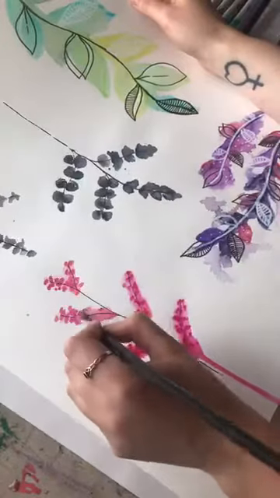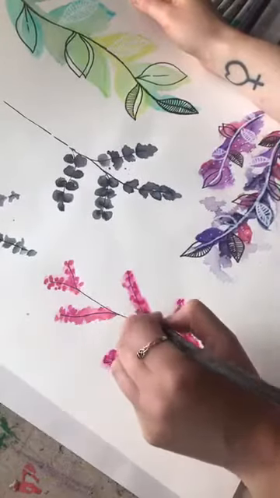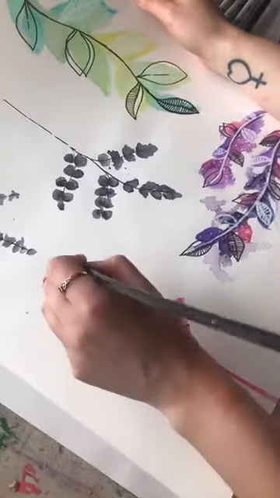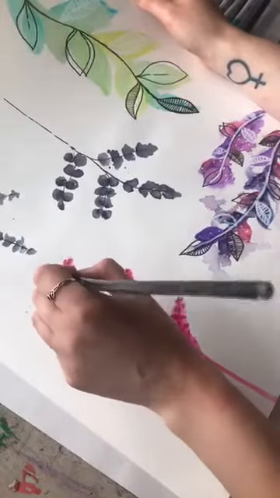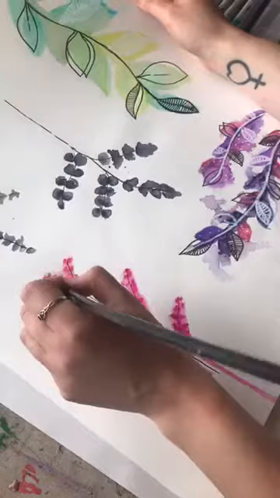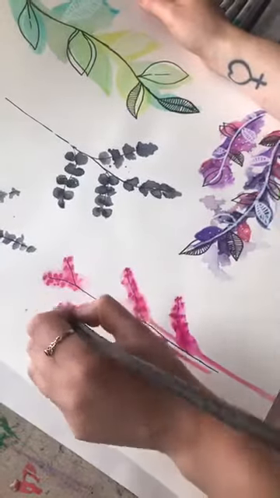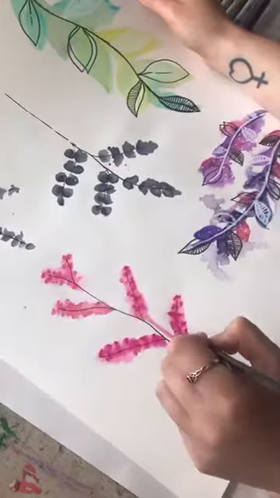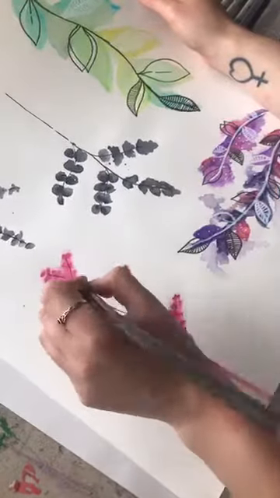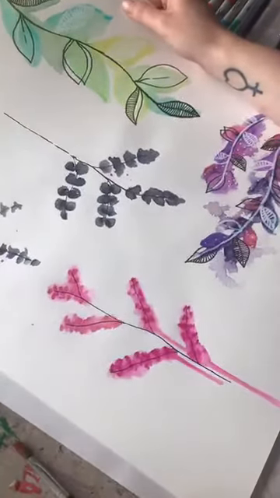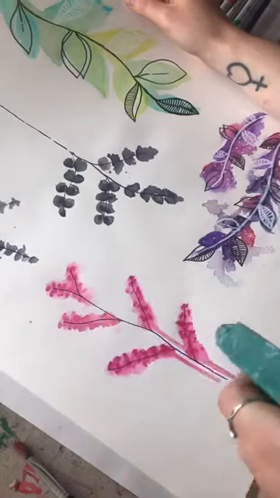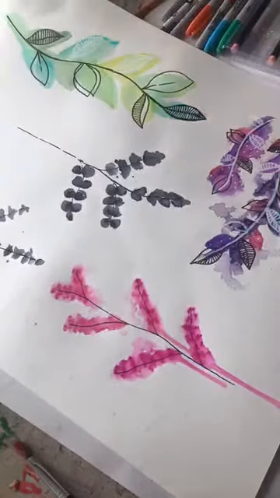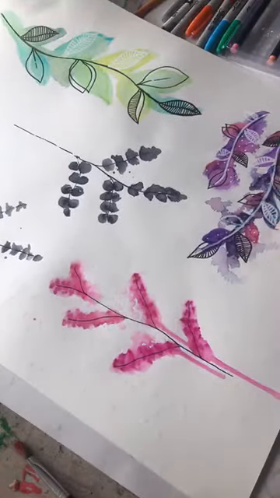I always quite like that effect. I think I'm just going to give it a spray with this as well. And I'll let that dry off.